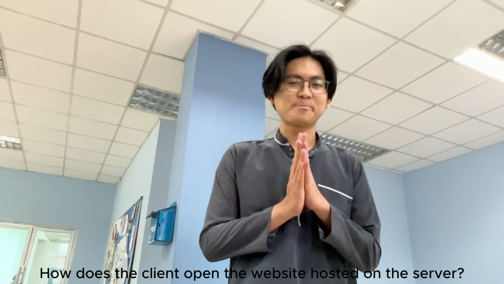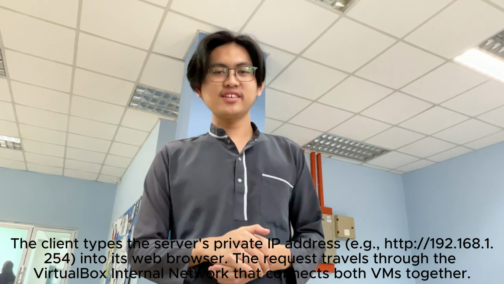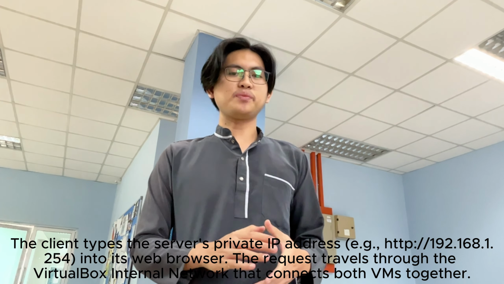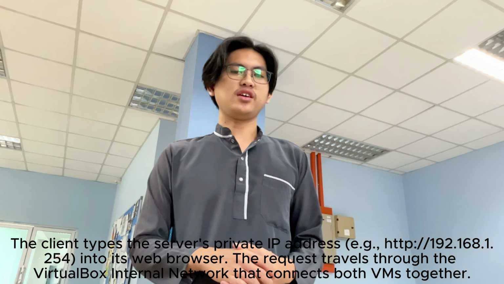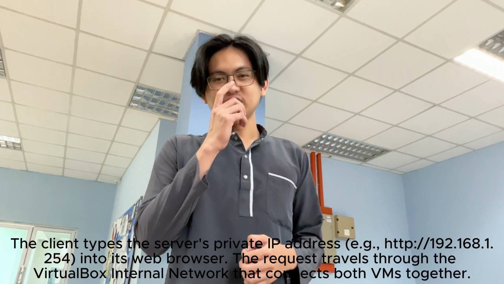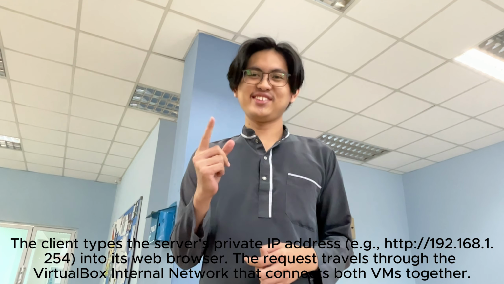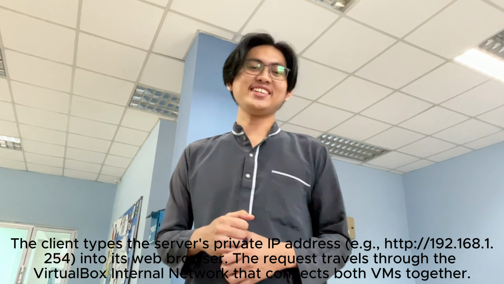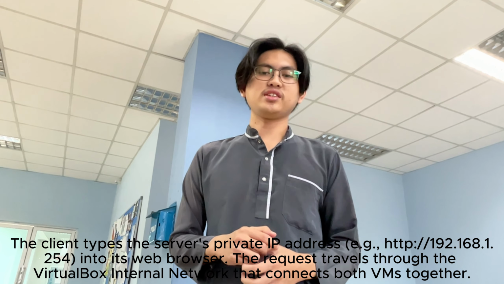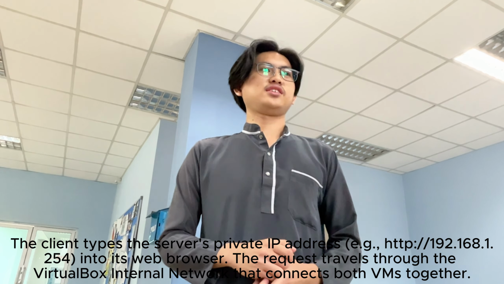Next, how does the client open the website hosted on the server? The client types the server's private IP address, for example http://192.168.1.254, into its web browser. The request travels through the VirtualBox internal network that connects both VMs together.